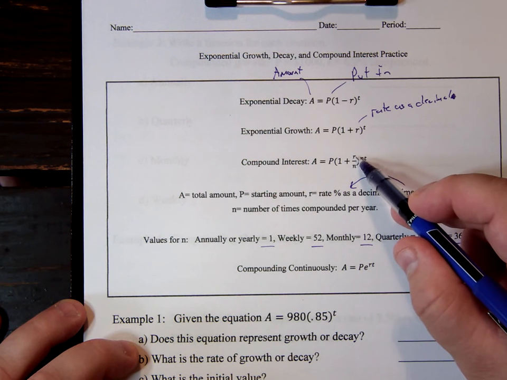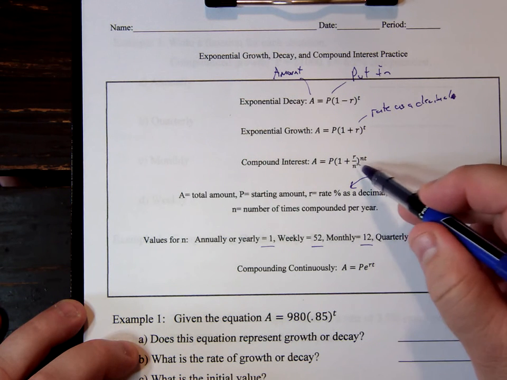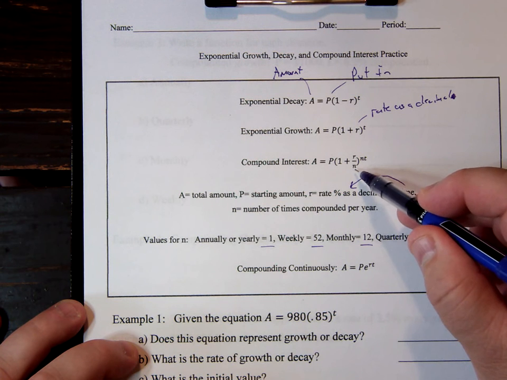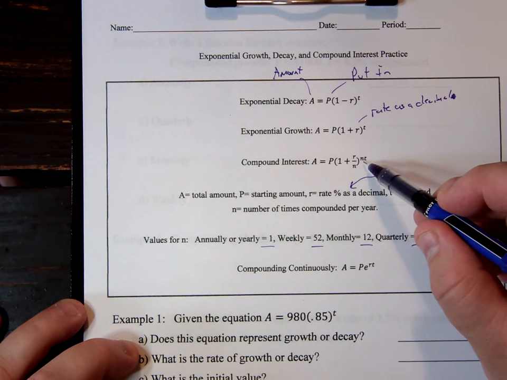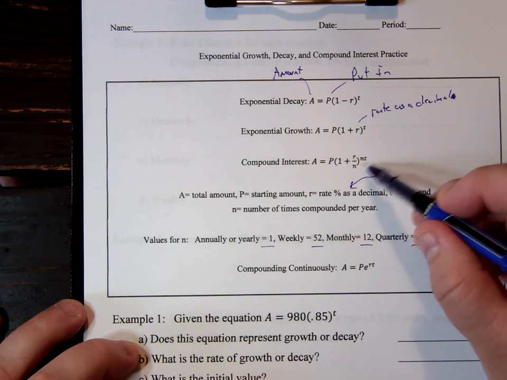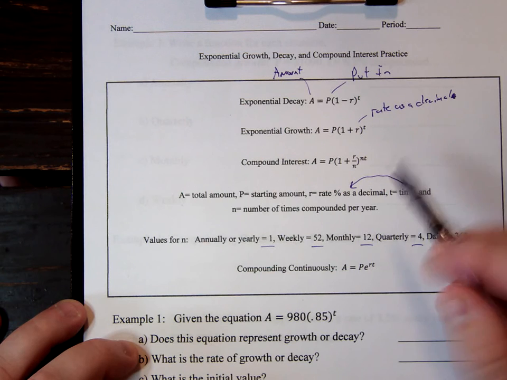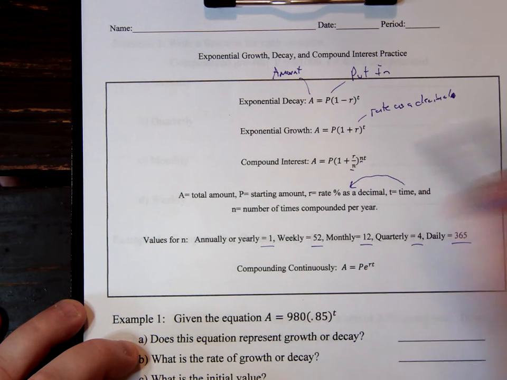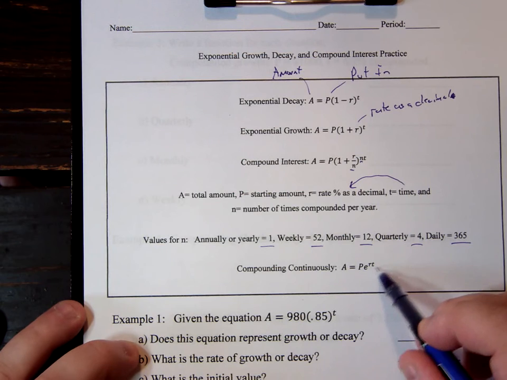Because your rate, since you're doing it 12 times, like monthly, 12 times a year, you're going to divide that rate by 12 for each time you do it. And then the 12 here, so if you did it for 1 year, that would be the 12 times 1, so 12 times per year. So don't forget that N is in there twice. And then finally, A equals PE to the RT power.